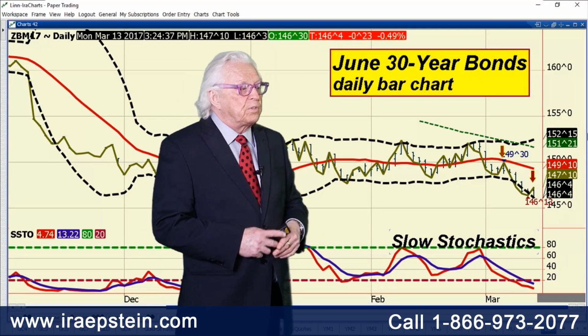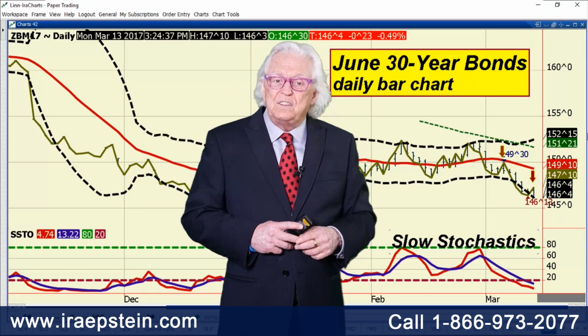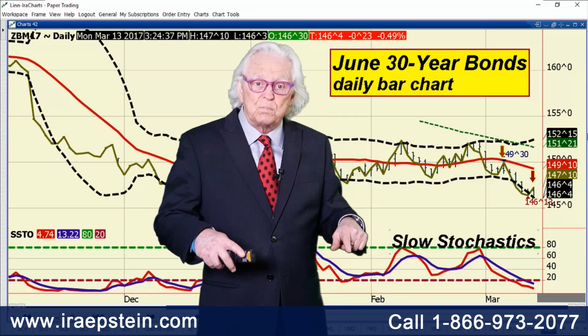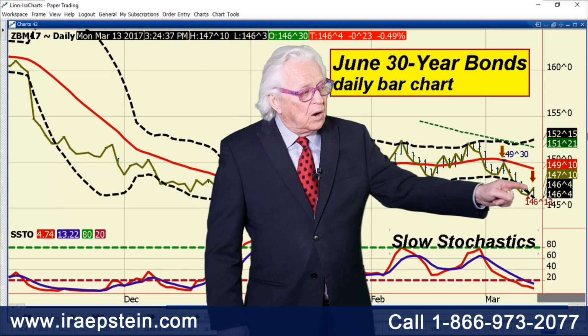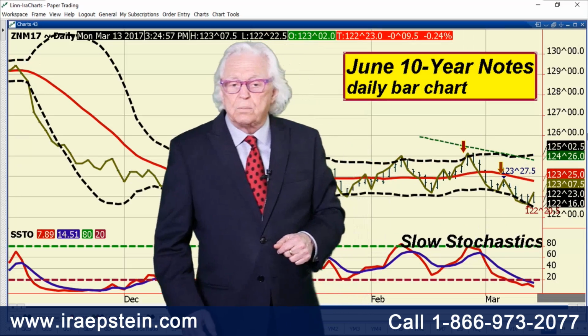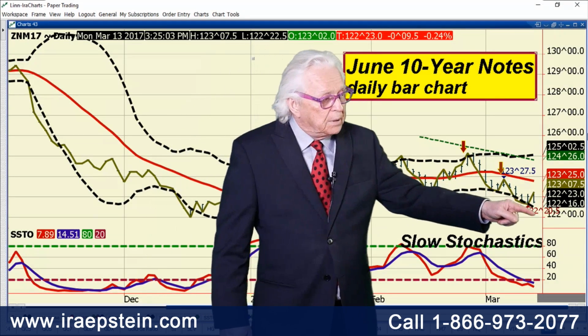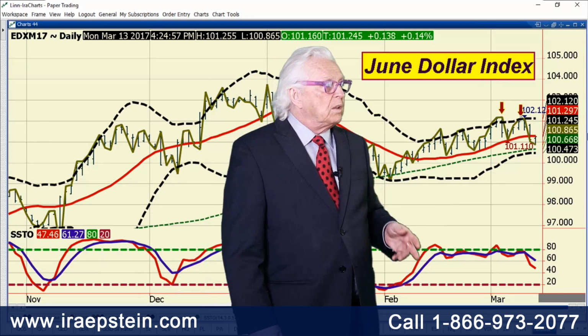Then we get to the June 30-year bonds. Well, you would expect that interest rate futures are under pressure because of the Fed. I think there was a 95 or 96 percent probability, the last time I looked at it this morning, of a rate hike on Wednesday. Lower highs, lower lows, oversold at the lower Bollinger Band. 10-year notes, probably challenging that band again. Lower highs, lower lows, oversold. Trend clearly down.